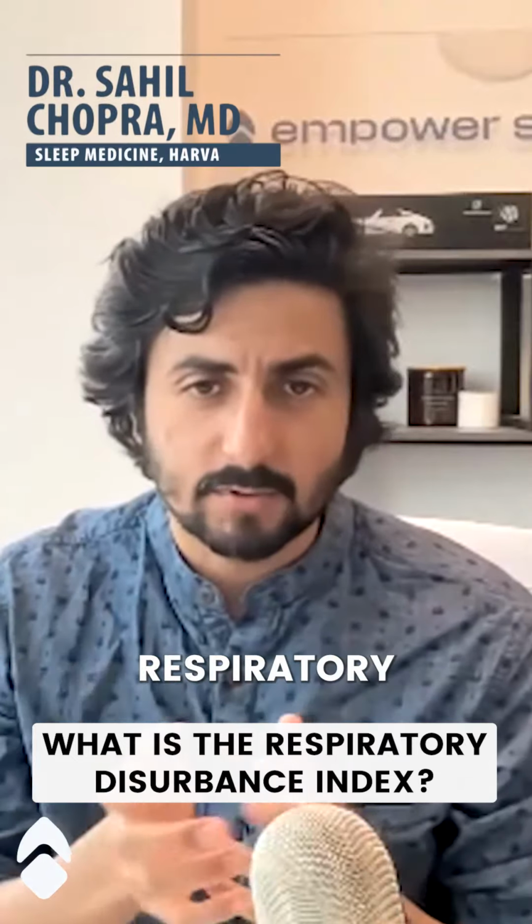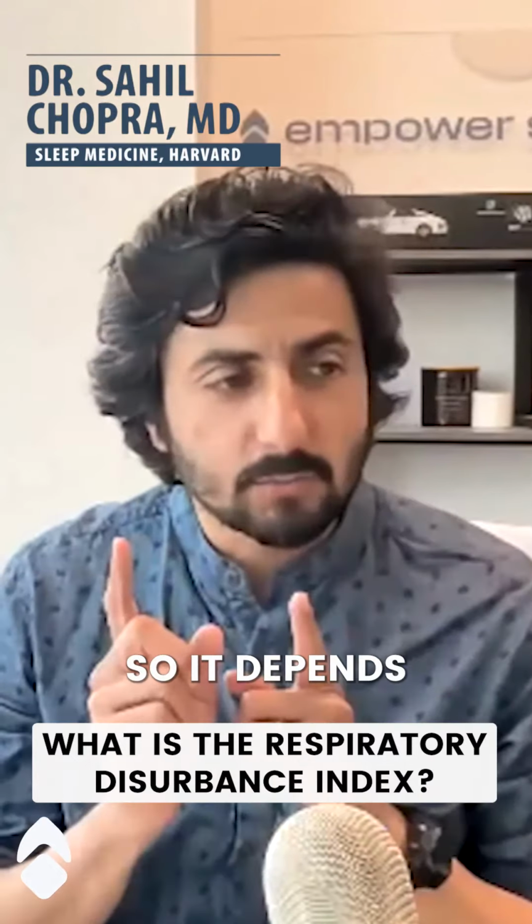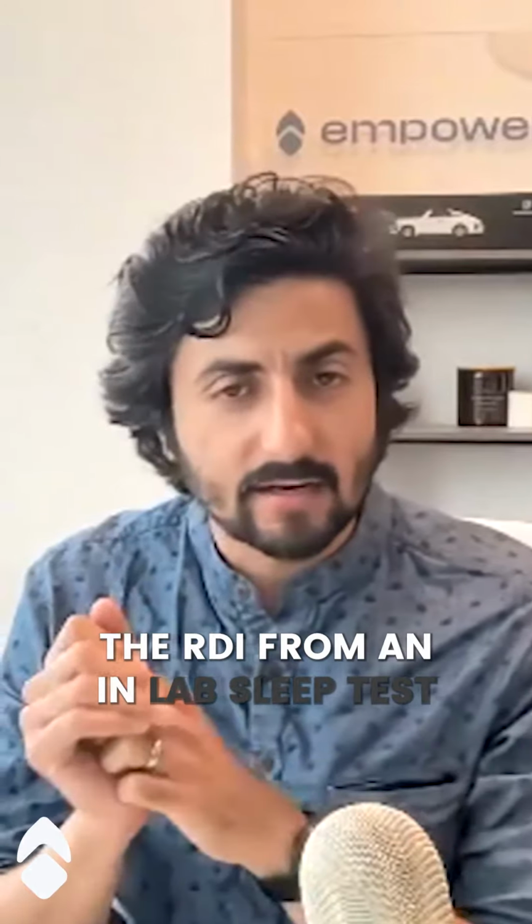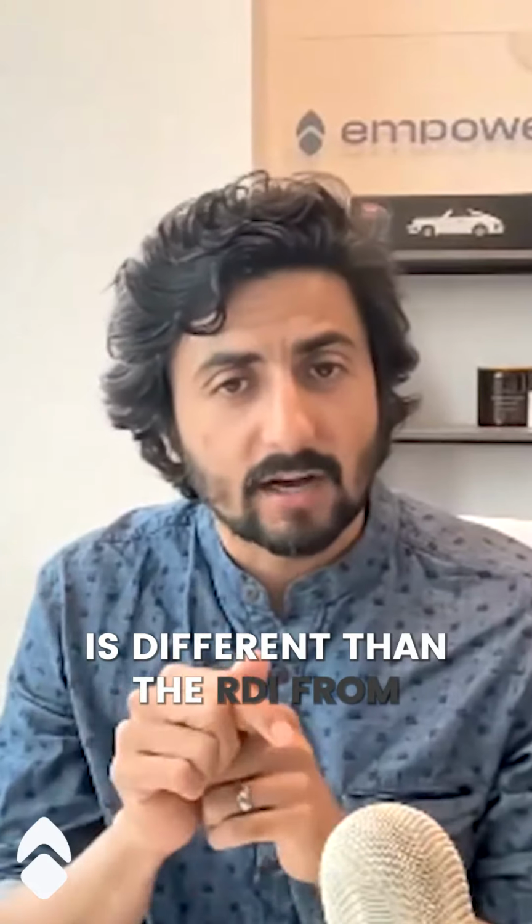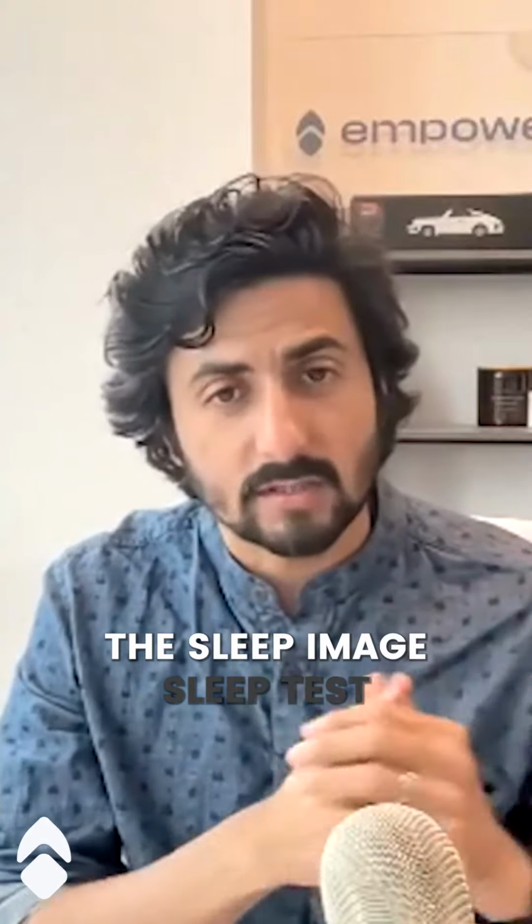RDI is the Respiratory Disturbance Index. So it depends what test one is using to estimate RDI. The RDI from an in-lab sleep test is different than the RDI from, for example, a Sleep Image sleep test.